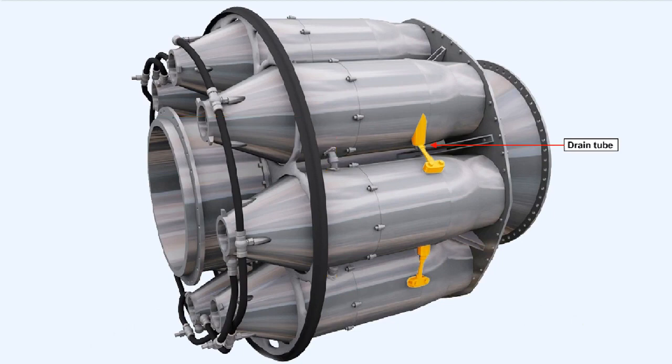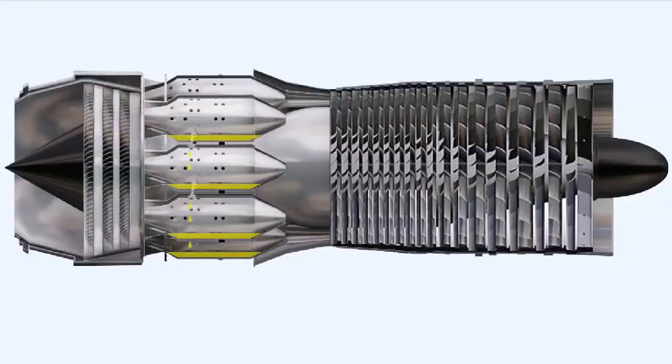The drain tubes allow the drainage of excess fuel from the combustion chambers in the unlikely event of the engine failing to start, an event which is more commonly called a wet start. A wet start happens when the mixture of air and fuel in the combustion chamber fails to ignite during a start. A considerable amount of fuel will have been fed into the combustion chamber during the attempt to start.